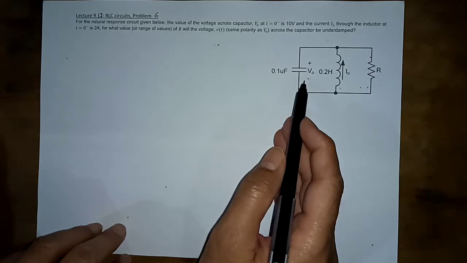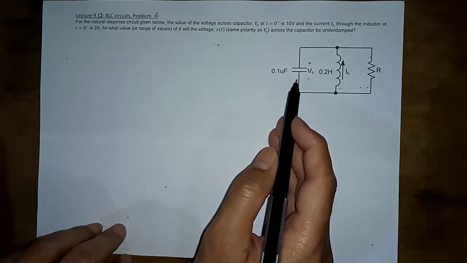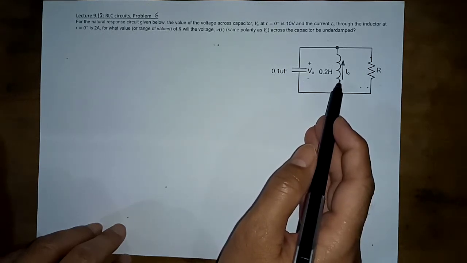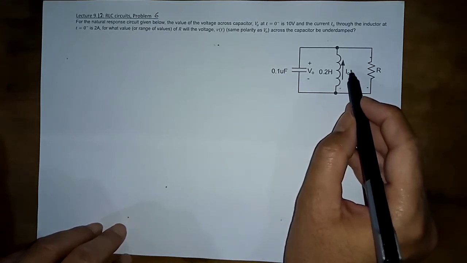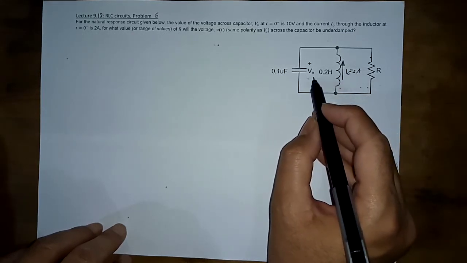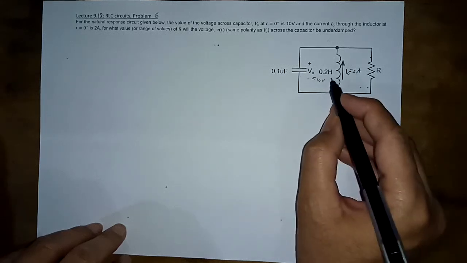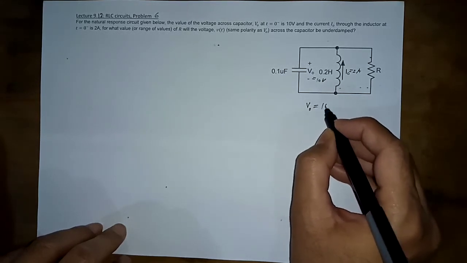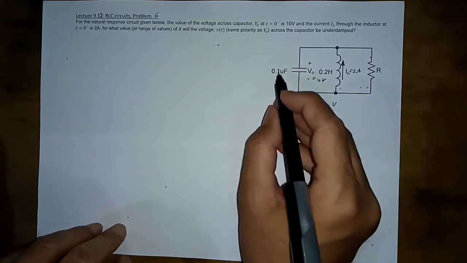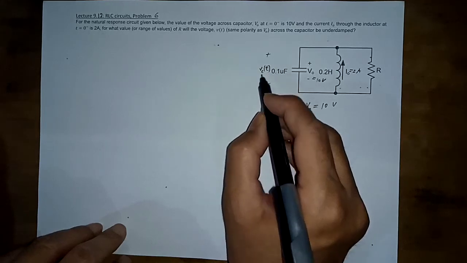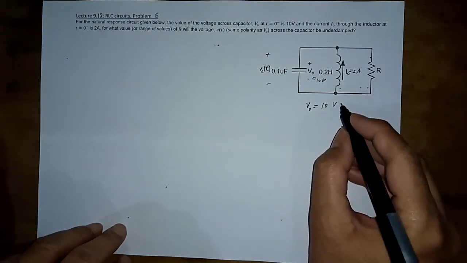V naught is, as given in the problem, 10 volts at t equal to 0 minus, and this current is 2 amperes. So we have this 2 amperes and this 10 volts before switching. So we know this V naught of 10 volts is basically the voltage across each element.